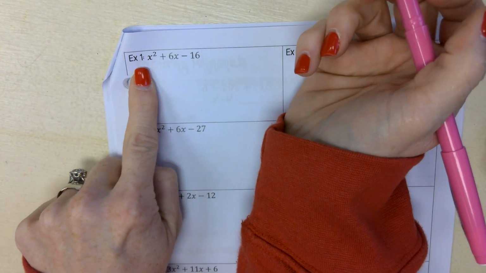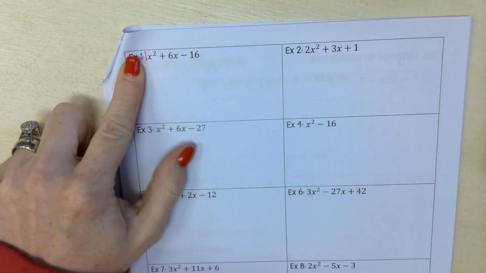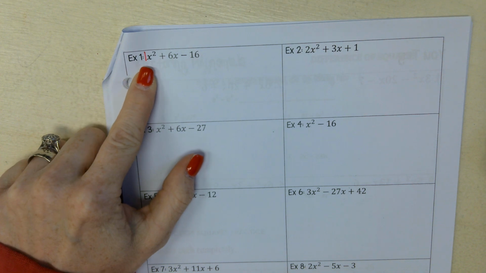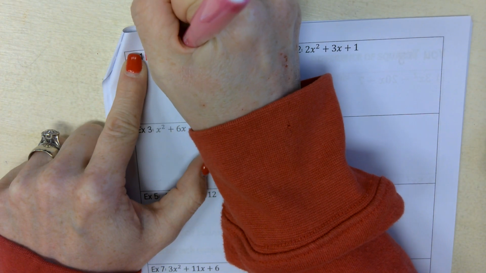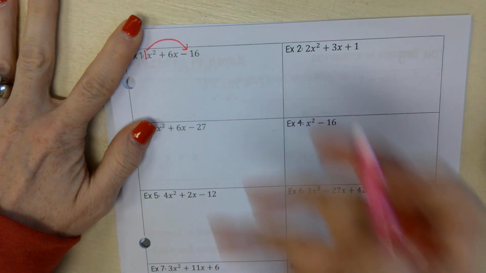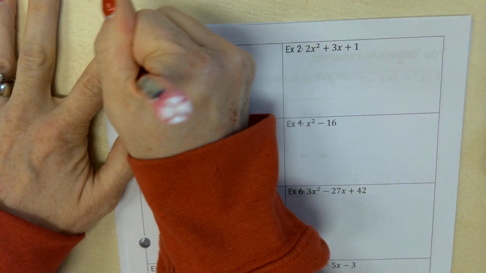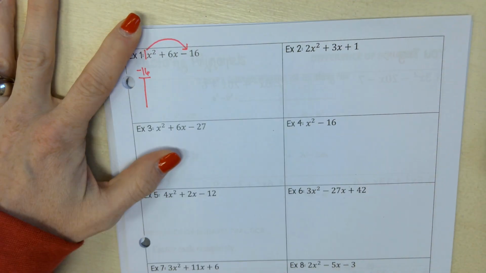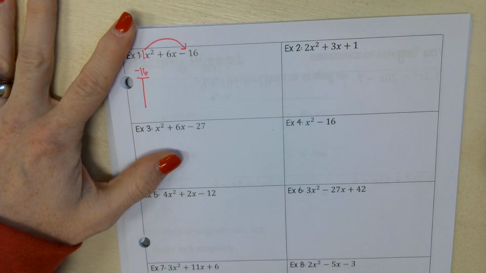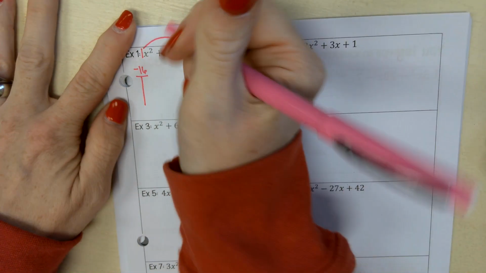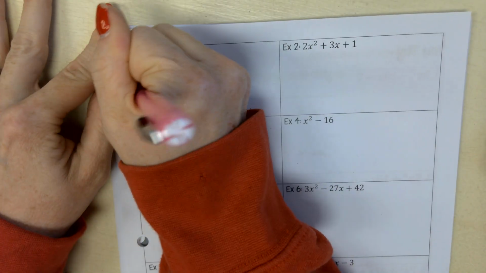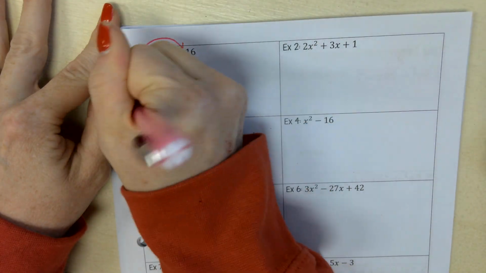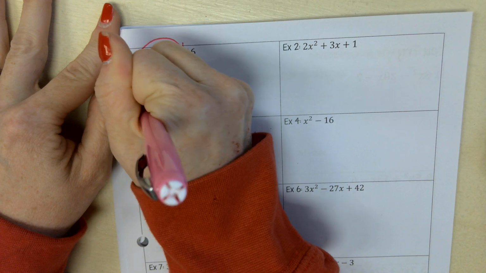Technically, there is a number sitting out here in front for my A value. Okay? My A value is 1. I am going to slip and slide. 1 times negative 16 is negative 16. Here we go again with that negative. One of my numbers has to be negative, okay? We have 1 times 16. We have 2 times 8. And we have 4 times 4.